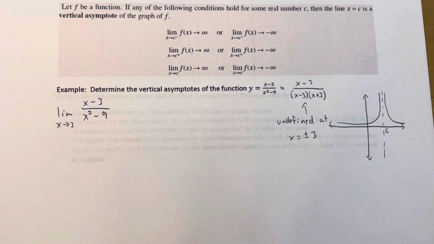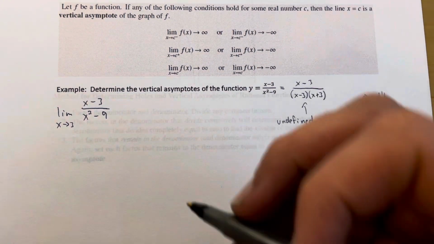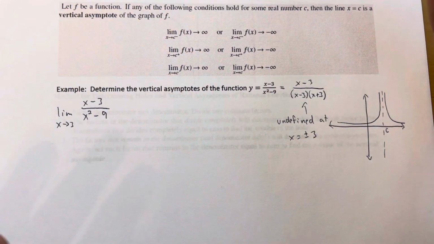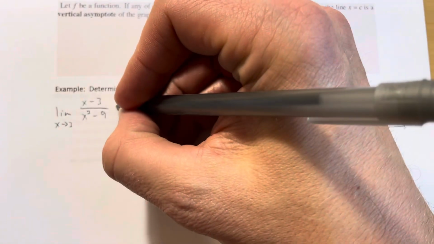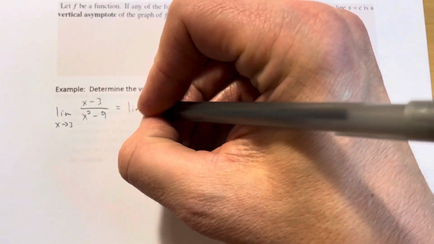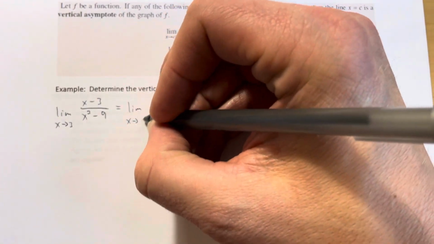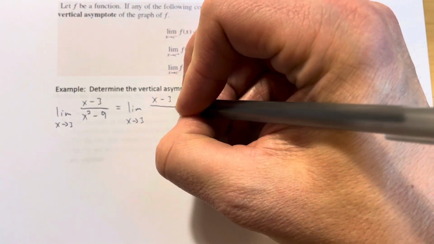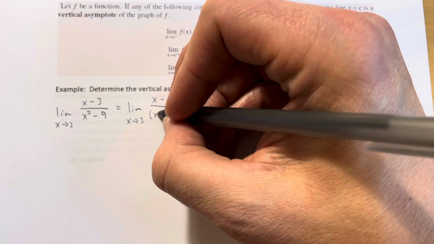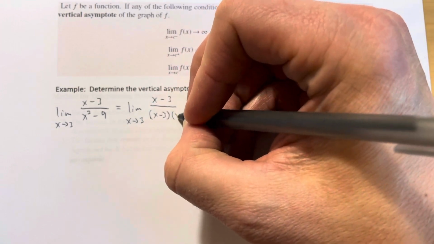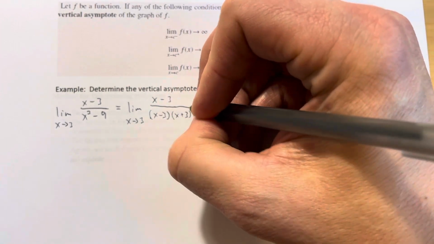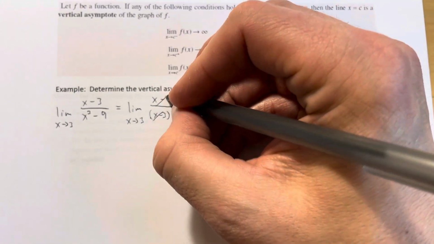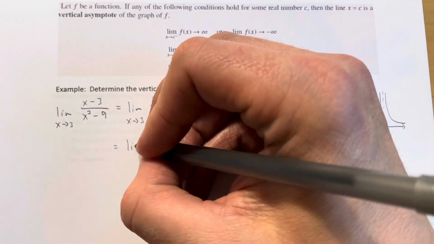Those limits might exist, they might not, but we don't know what it is until we simplify this a little bit. So here's where I would do the factoring. Limit as x goes to 3 of x minus 3 over x minus 3 times x plus 3. And now I can see that these x minus 3's are in fact going to cancel.